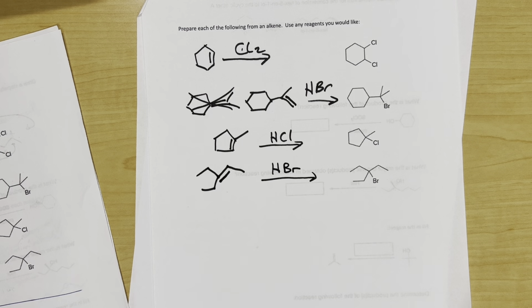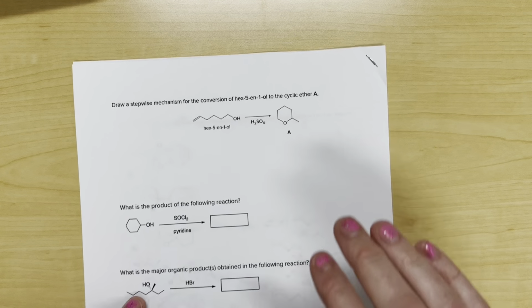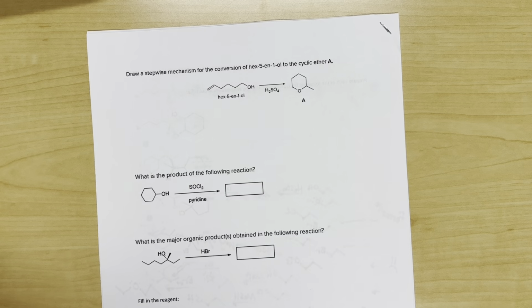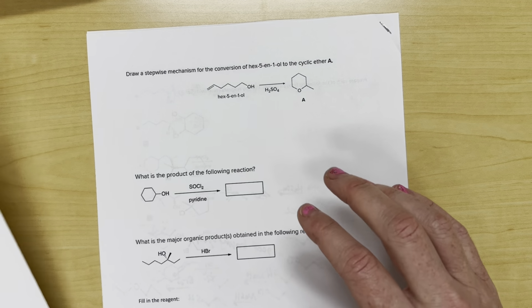All right, y'all, I hope this helps. Is that everything? Oh, just kidding, it's not. Let's keep going, good. I was a little disappointed by that last one. Okay, okie dokie, let's do a stepwise mechanism for this sucker. I'm gonna get paper.